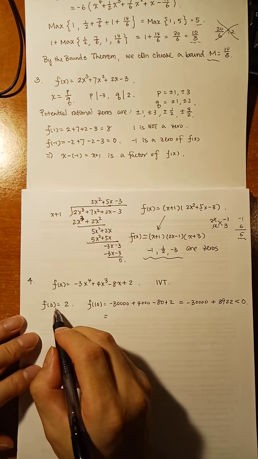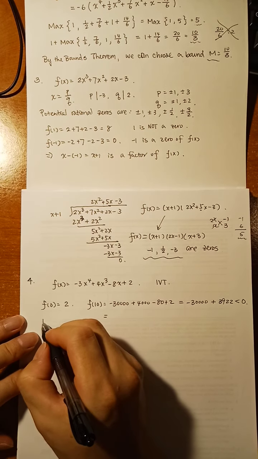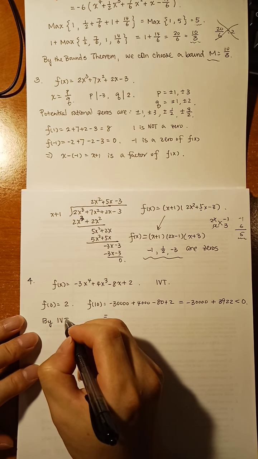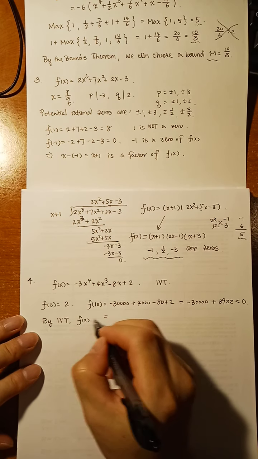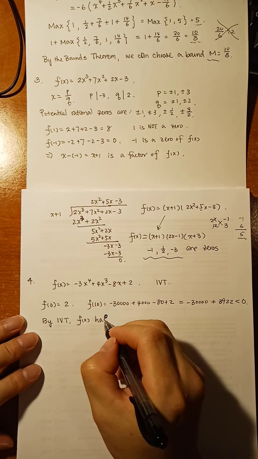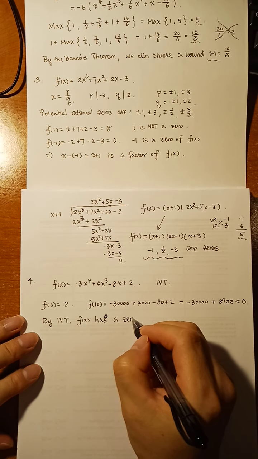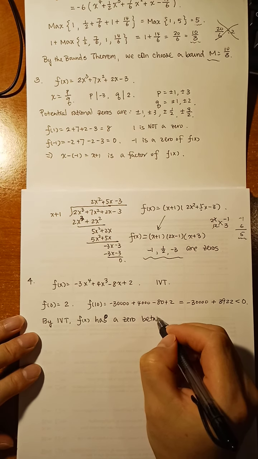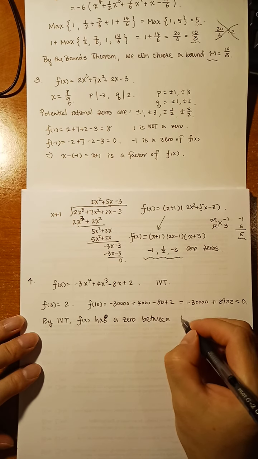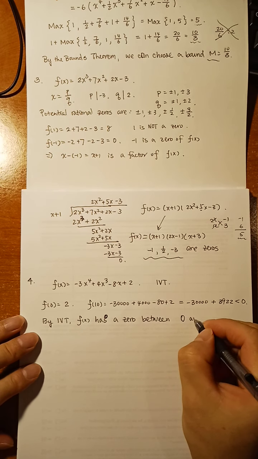Okay? At 0 it is positive, at 10 it is negative. Then by the IVT, f(x) has a 0 between 0 and 10.